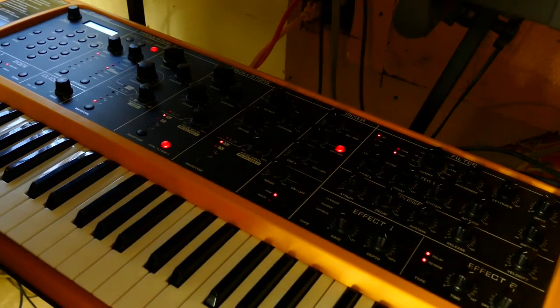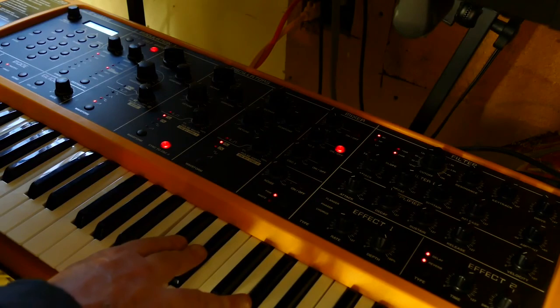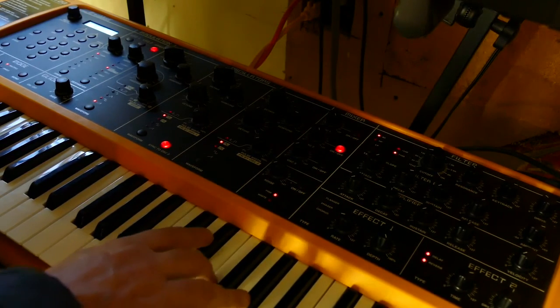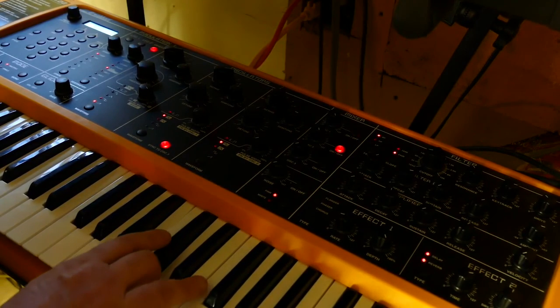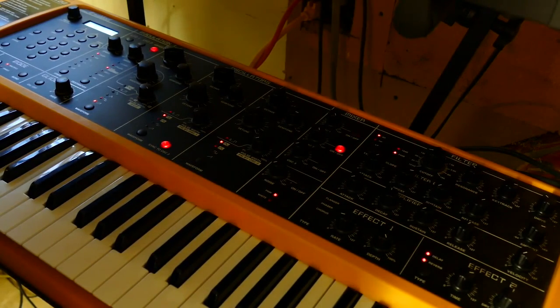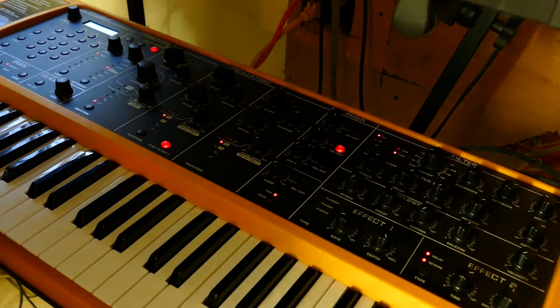Now, I don't think you can do that sound on the Blofeld, personally. I could always try. Anyhow, there's a brief introduction to sine syncing. Thank you. Don't forget to try the other waveforms as well. Take care.